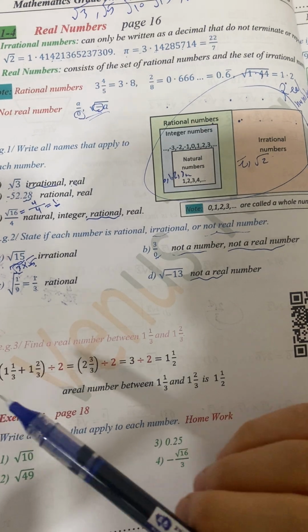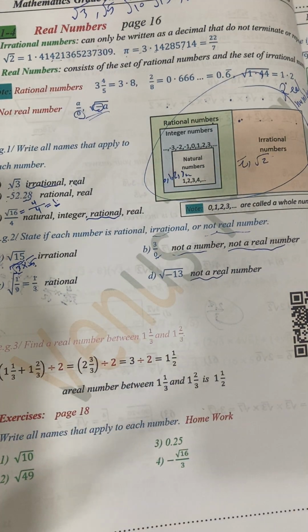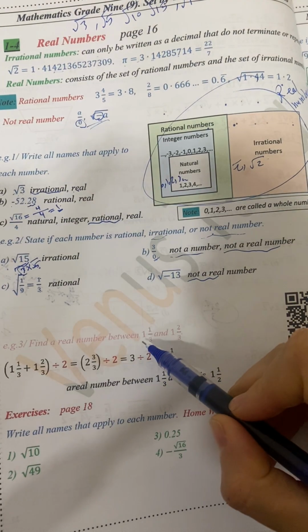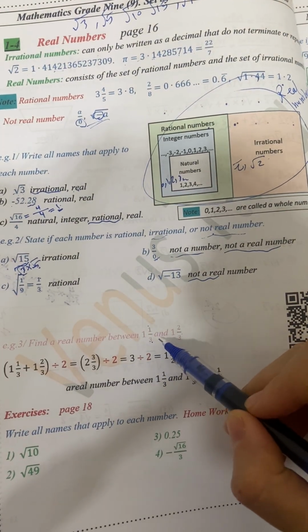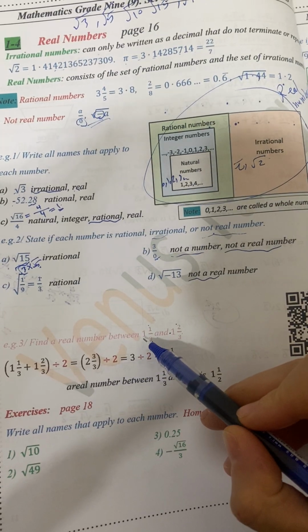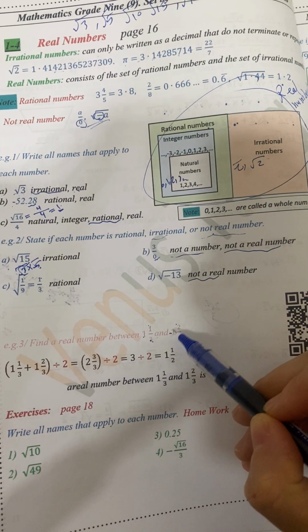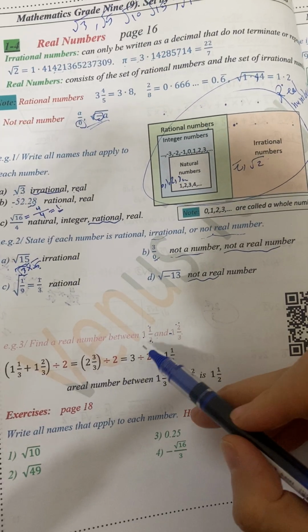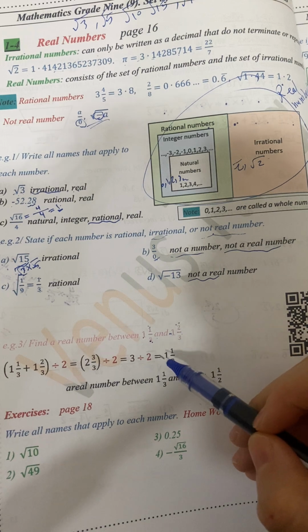Good. In example 3, that one is so important, students. You must find a real number between two integers, or two rational numbers, or two irrational numbers, or two natural numbers. We have rational numbers 1 and 1/3, and 1 and 2/3. Which number is between them? You can find it by adding, and after that dividing by 2.